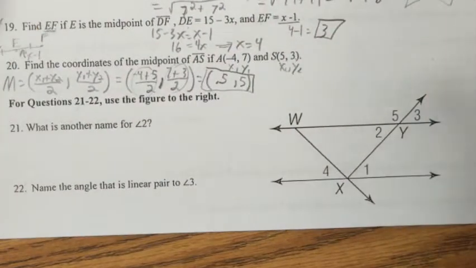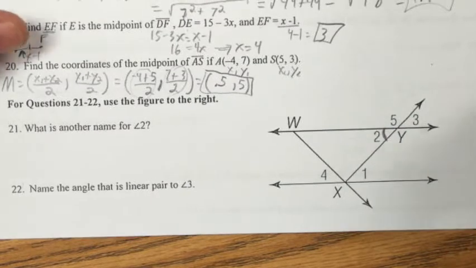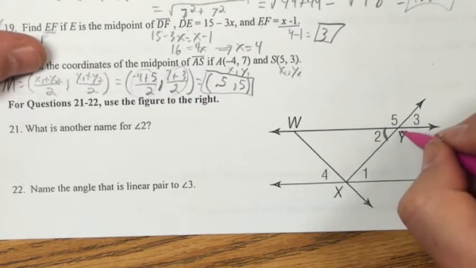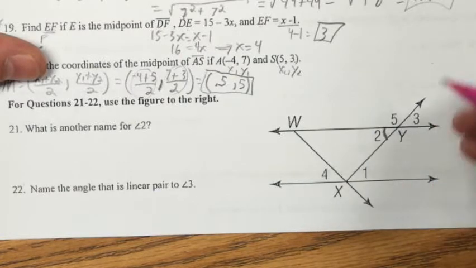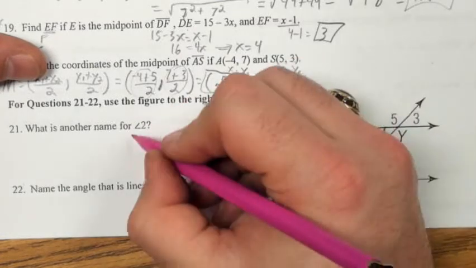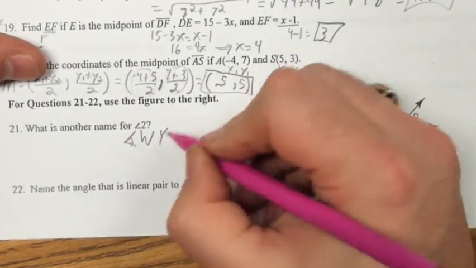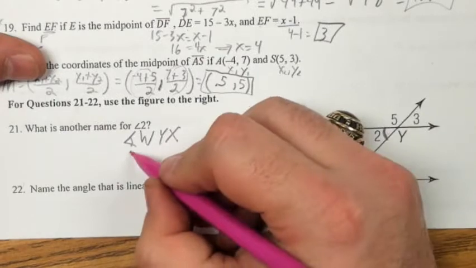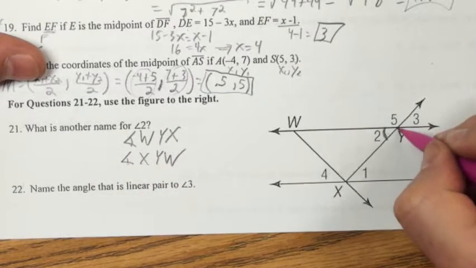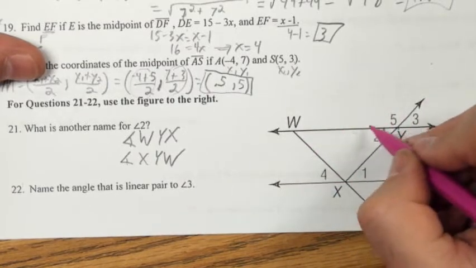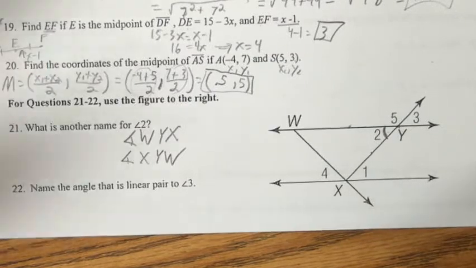What is another name for angle 2, which is this angle here? Well, we can't name it angle Y because there are multiple angles that have the vertex Y. You would have to use a 3-letter name, so we're going to use angle WYX. Or you could have also said angle XYW. As long as the vertex is in the middle, it doesn't matter. Also, if there's multiple points on here, you could have chosen any point that was on each side.